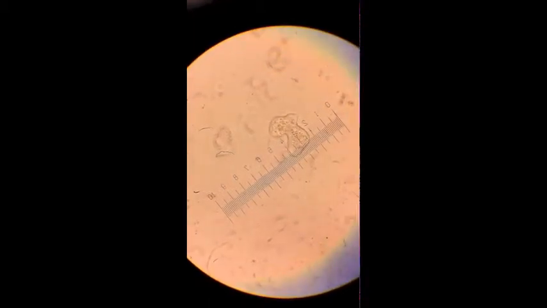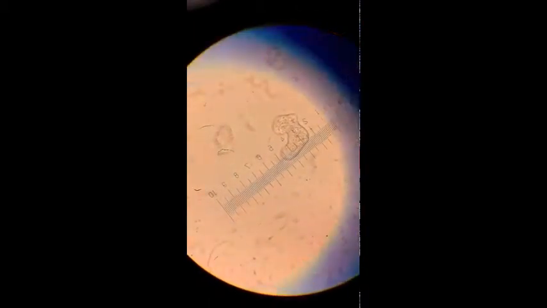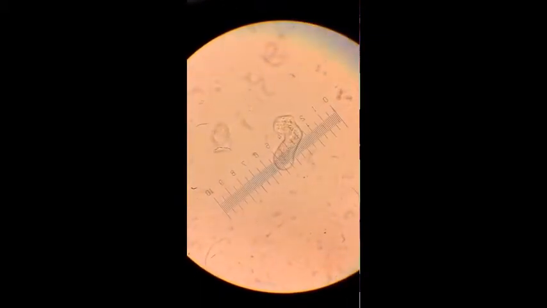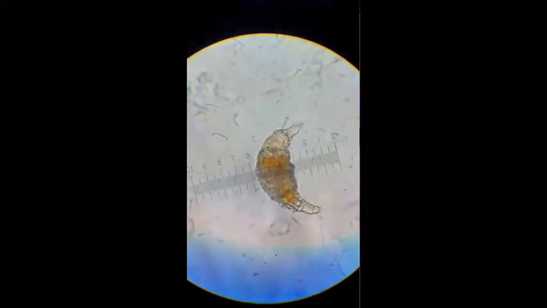You can see it's single-celled, as there's no divisions there, and you can see the different particles which make up the amoeba inside it. This is a rotifer.